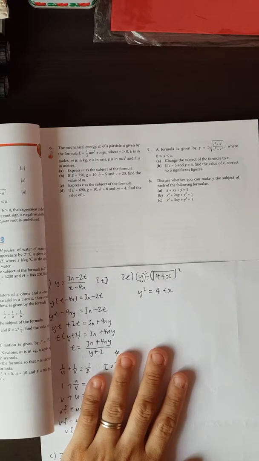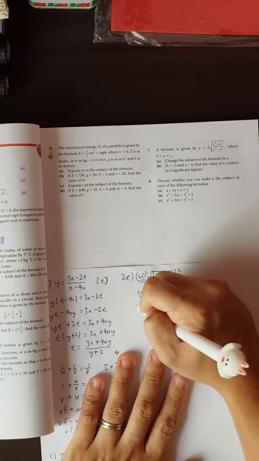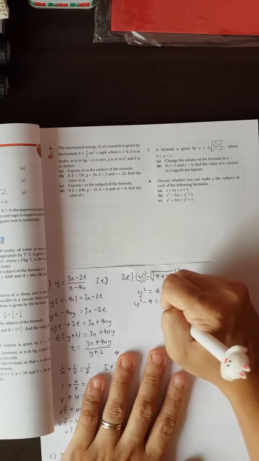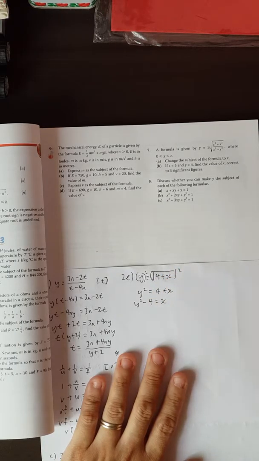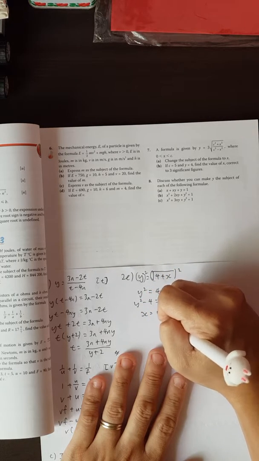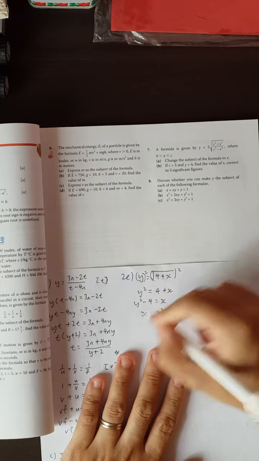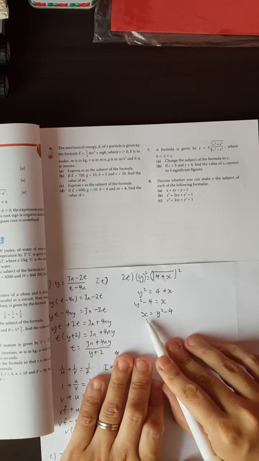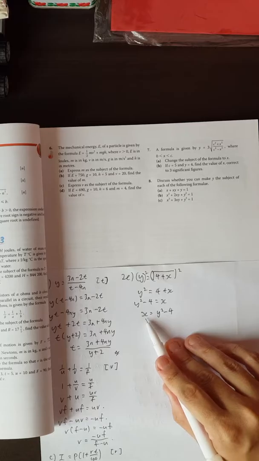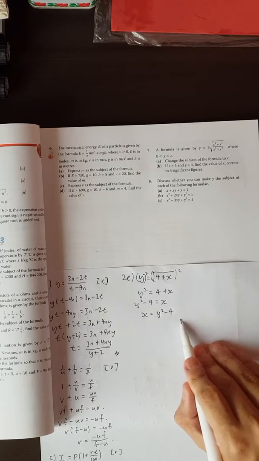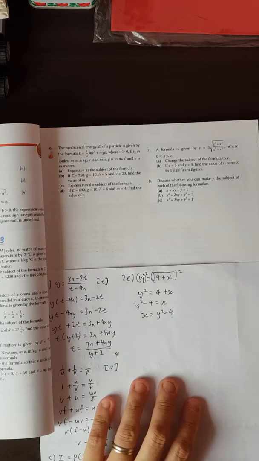Now I want to make x the subject. This question is very simple. y squared minus 4 is equal to x. Please don't leave it like this. You need to have x on the left hand side. This is the way to answer the question, because then it's like people asking you, hey, what is x? You will say x equals to y squared minus 4, not the other way around.